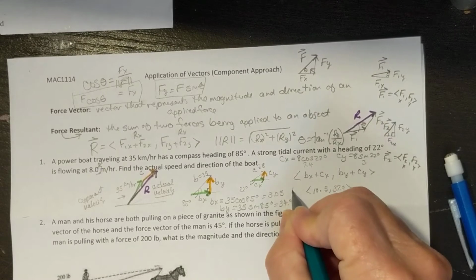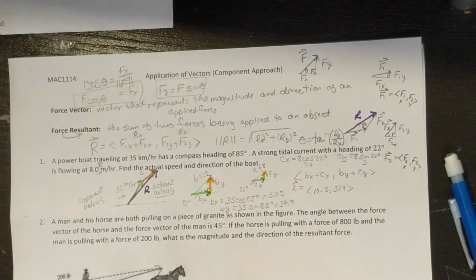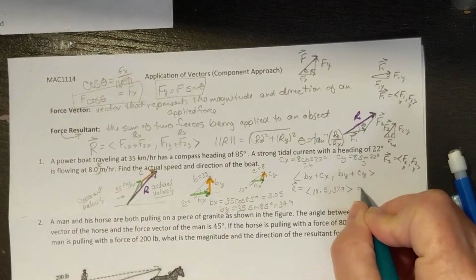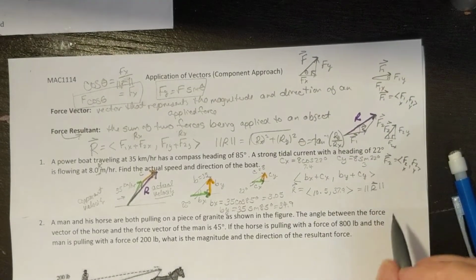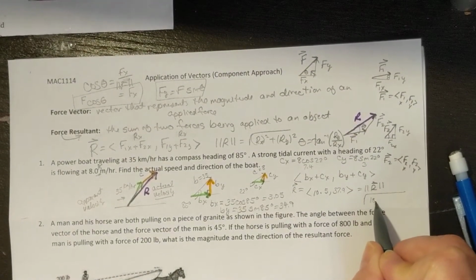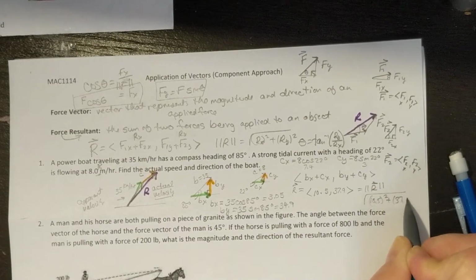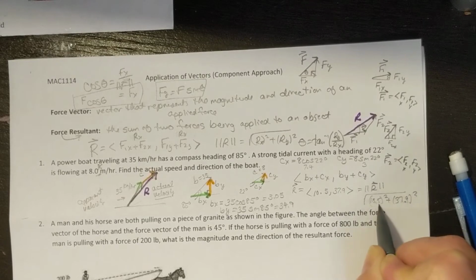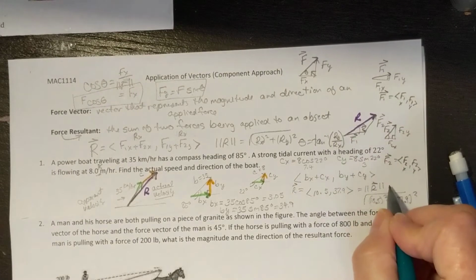Okay, so this is my resultant vector, r, or the actual velocity. What we want is its magnitude, and so we're going to do that just by taking the magnitude of this, which is the square root of 10.5 squared plus 37.9 squared. And what we get there is that it's about 39.